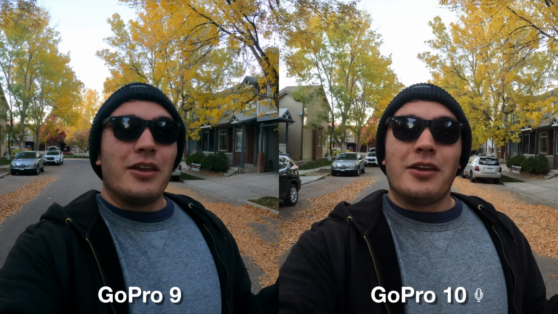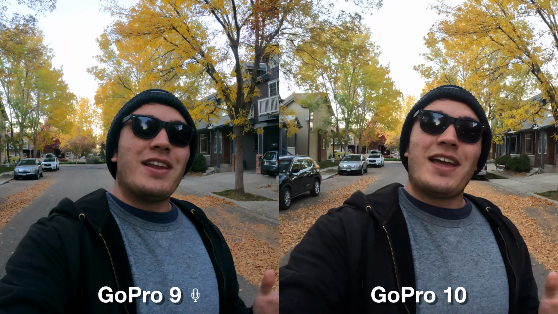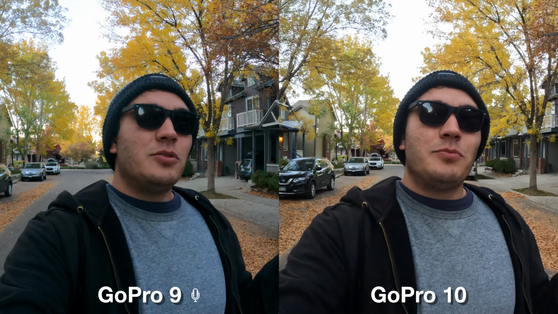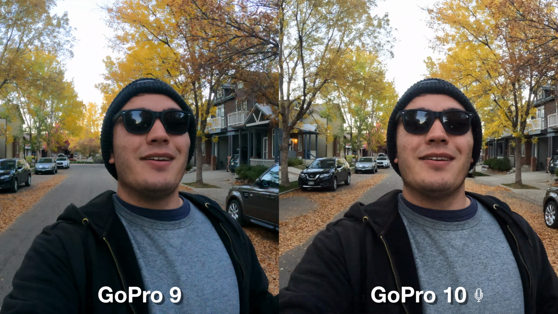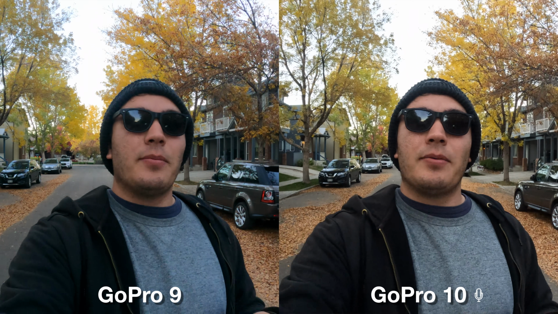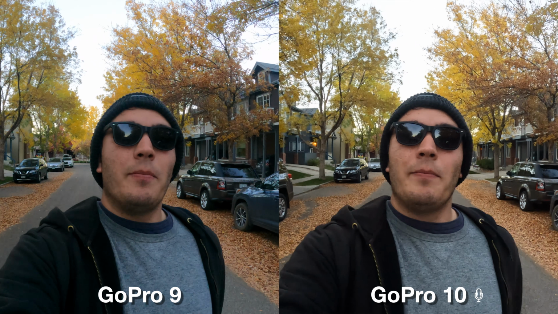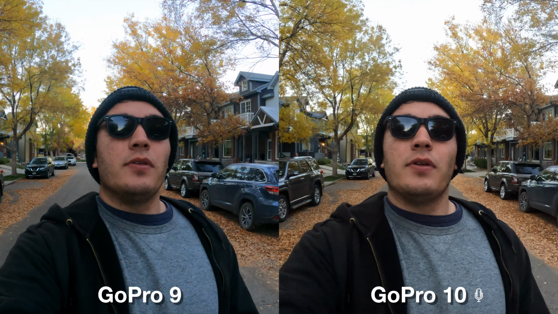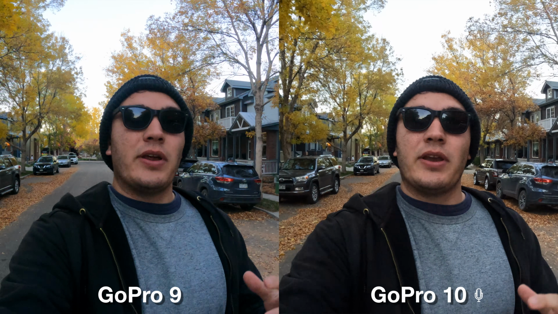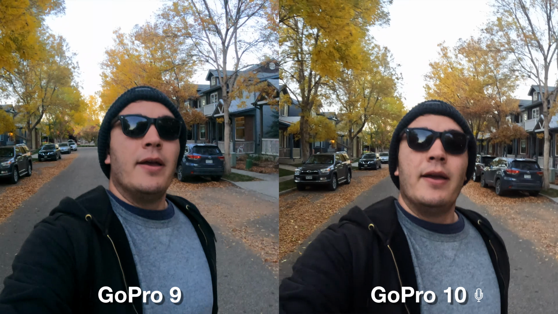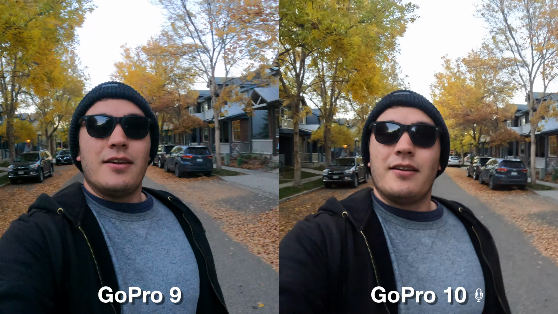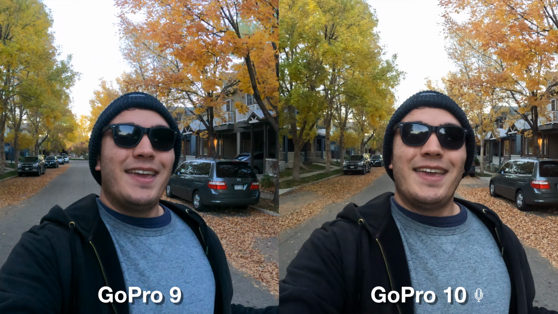Otherwise, let's get a quick audio test outside. GoPro 9, talking here. Should be very similar to the GoPro 10 over here because they both have the same mic setups. Otherwise, the final thing we'll compare is the Hyper Smooth. You of course have the new Hyper Smooth 4.0 on the GoPro 10, so if I shake my hand a little bit around here, it'll hopefully be a little bit more steady than the footage coming out of the GoPro 9. Otherwise, yeah, that's pretty much it.